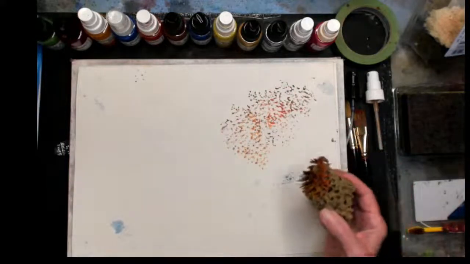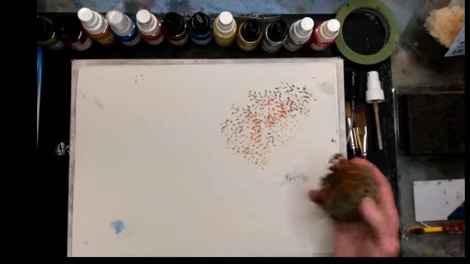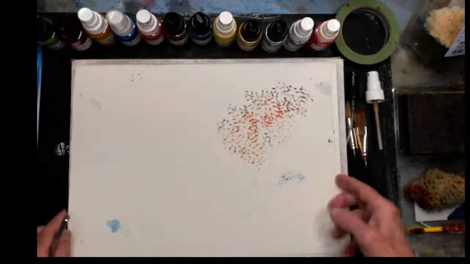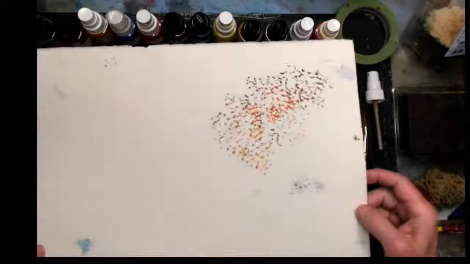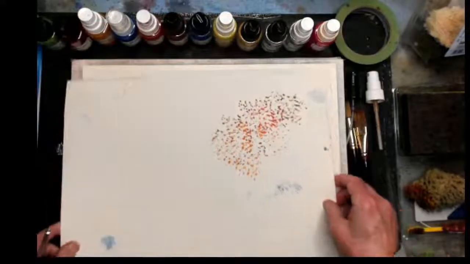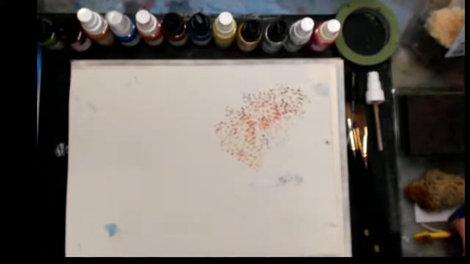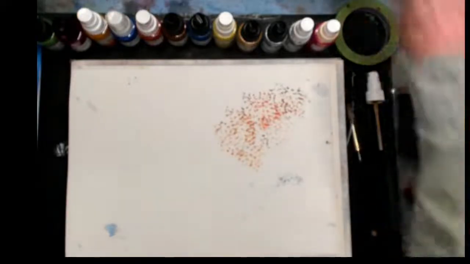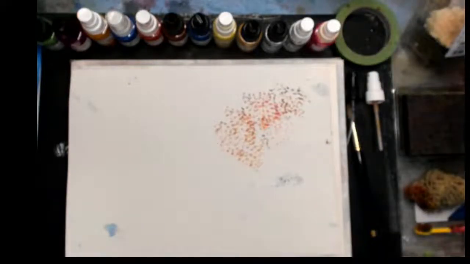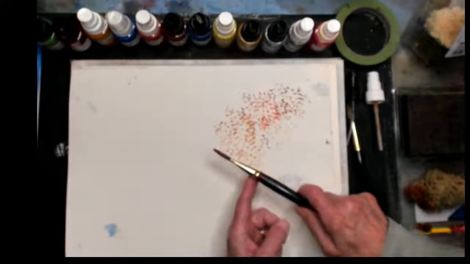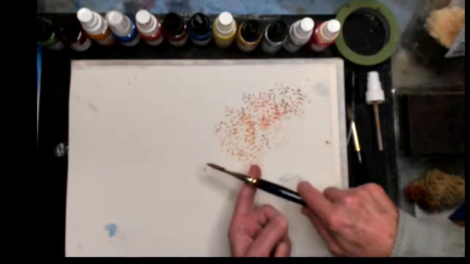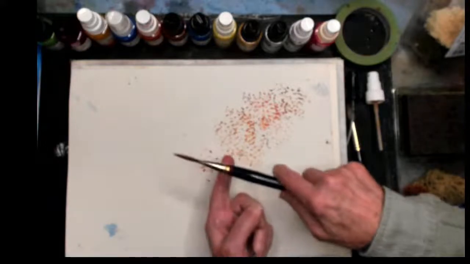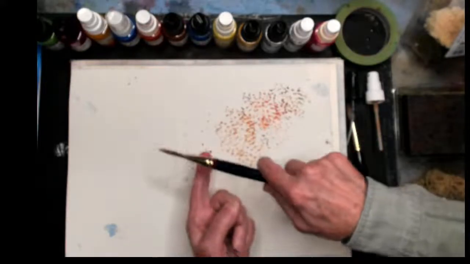So I could use a sponge to get some of the technique down, to give me some of the texture. So that's one other way to do it, would be to use a sponge. I could also use that brush again, and I'm going to load the brush up with some paint. And I could also splatter. Give me dots and dashes and so forth.